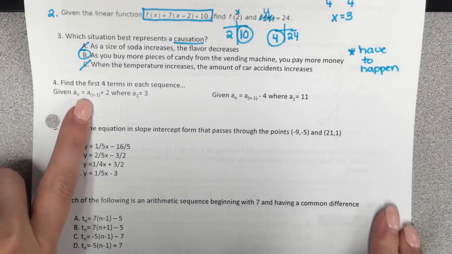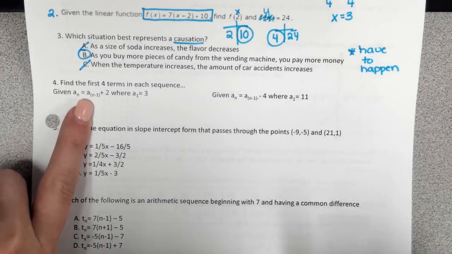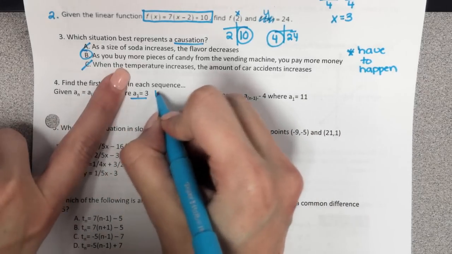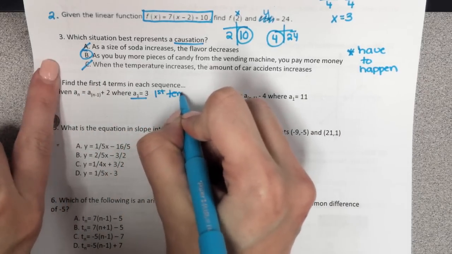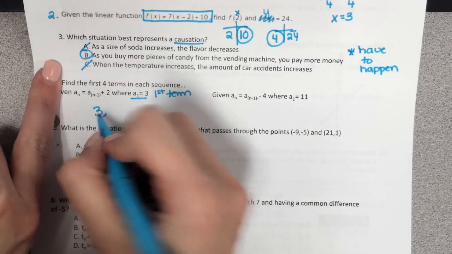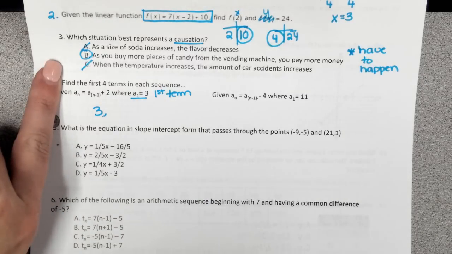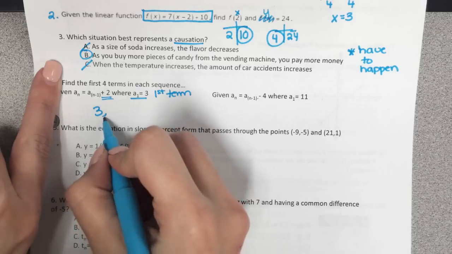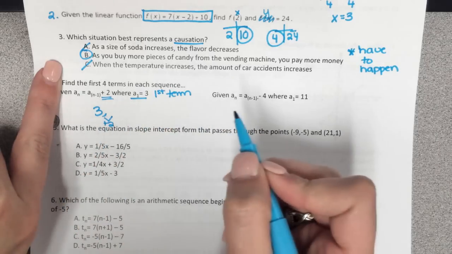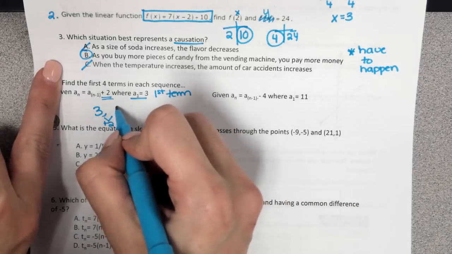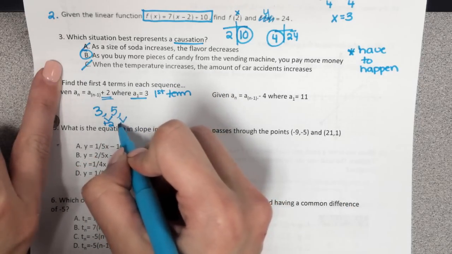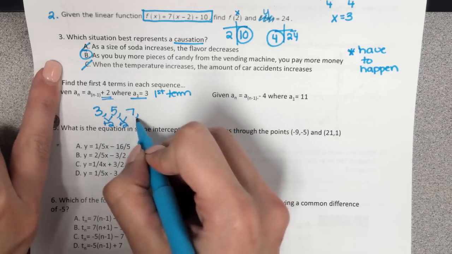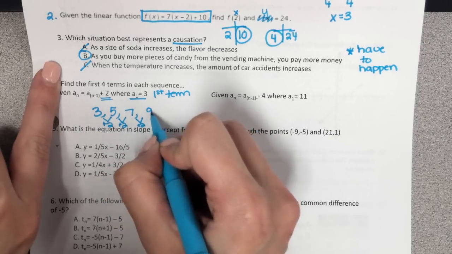Number 4, find the first 4 terms in each sequence. A1 means the first term. So this means it's starting at 3. The only other piece of information it's giving us is plus 2. That's your common difference. You're going to add 2. So 3 plus 2 is 5. 5 plus 2 is 7. 7 plus 2 is 9.